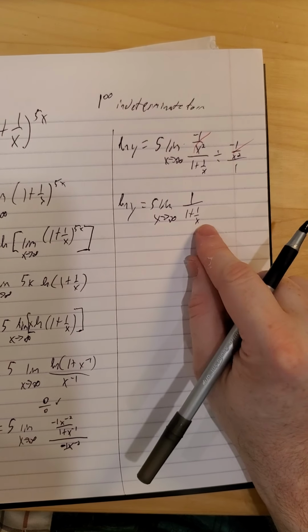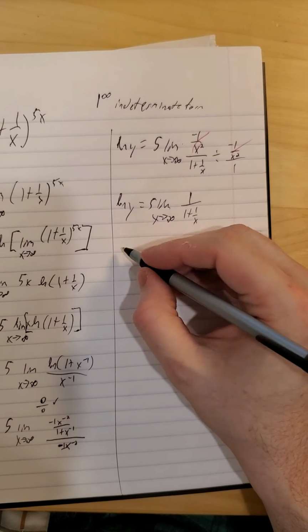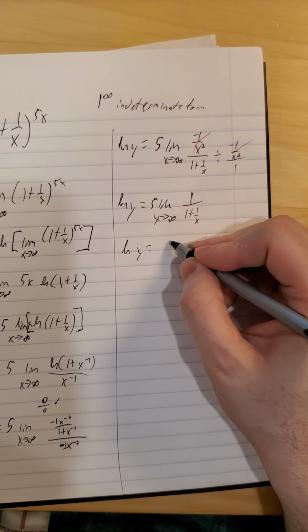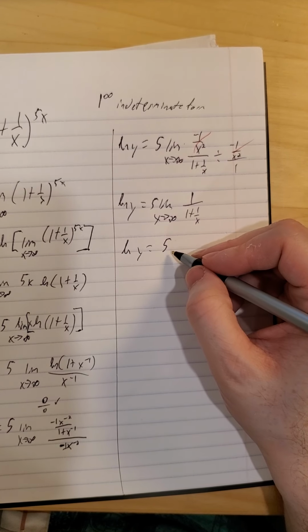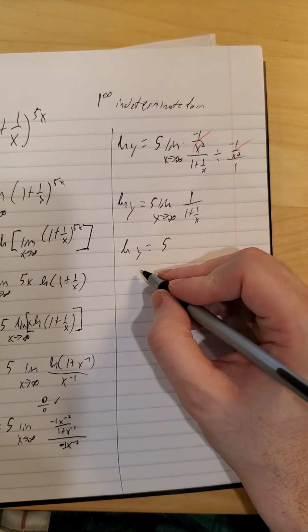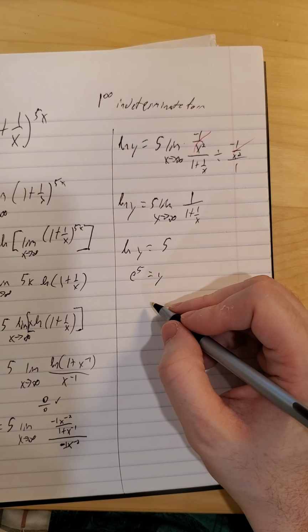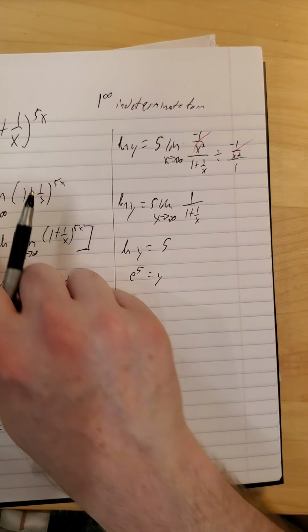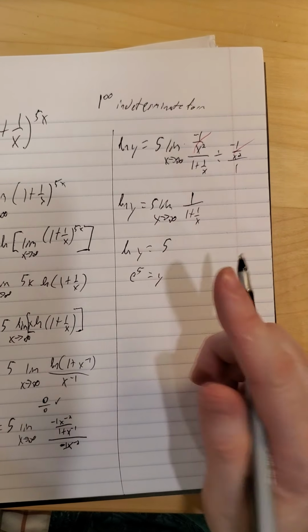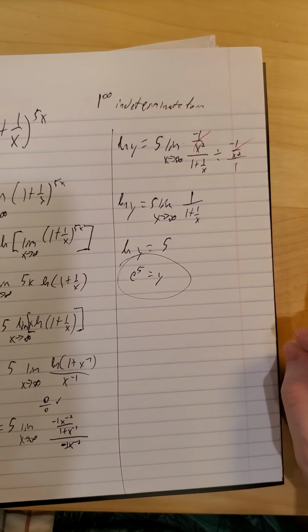So as x goes to infinity, this term drops to 0, but the rest of it becomes a 1. So then natural log of y is 5 times 1, or just 5. So e to the 5th is worth y, and then that is our limit. Remember, we called y our original limit in the original problem. So this is our limit, e to the 5th.